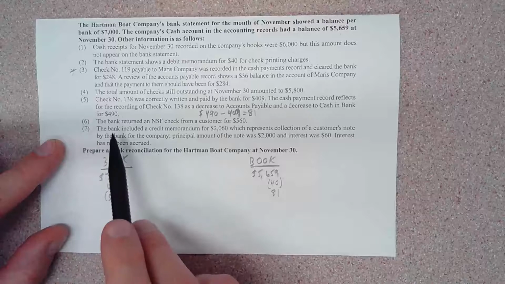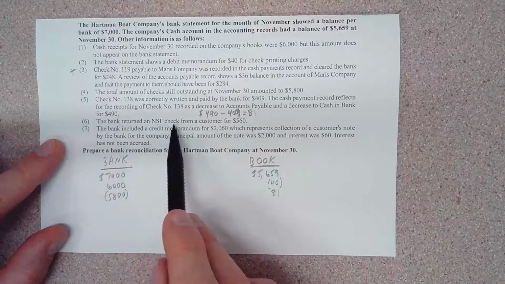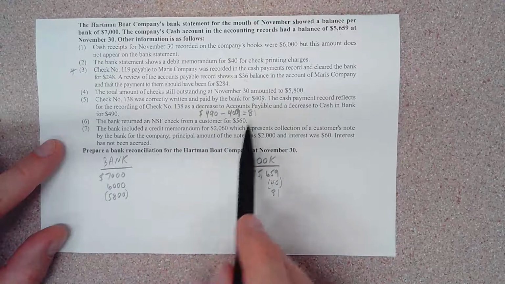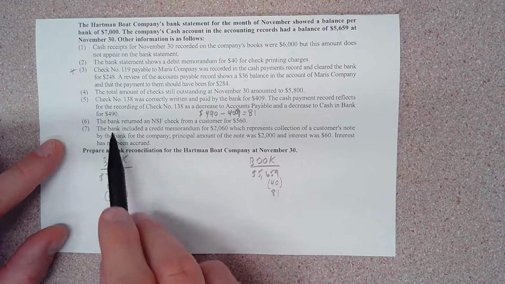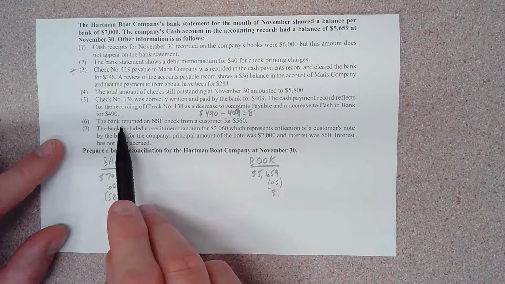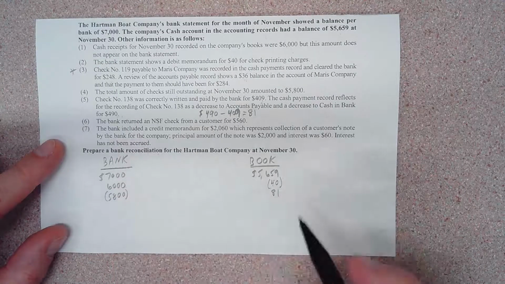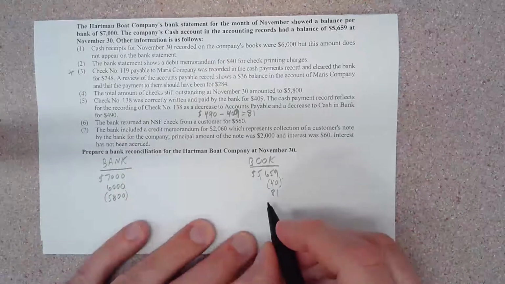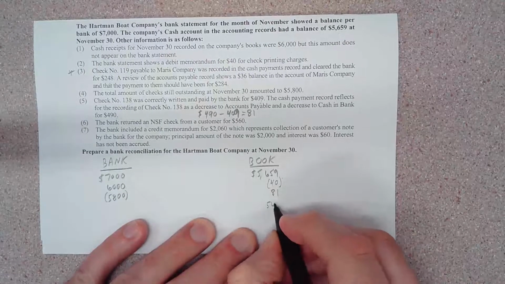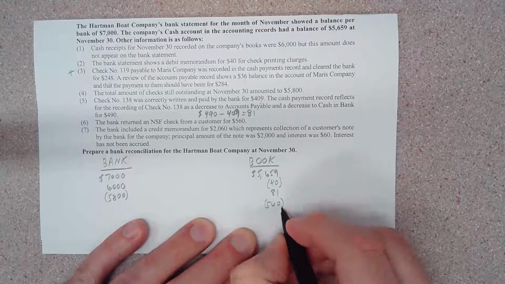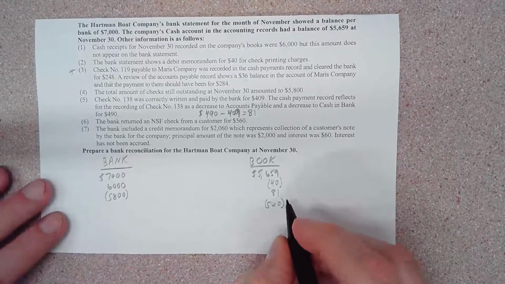Number 6, the bank returned a non-sufficient funds check from a customer for $560. Well, the bank knows about it, otherwise they couldn't have returned the check. The company's finding out about it. So this is an adjustment on the book side, negative $560.